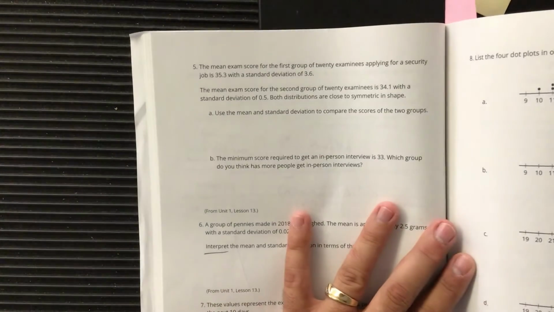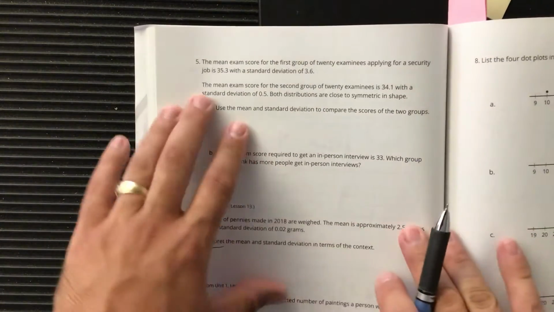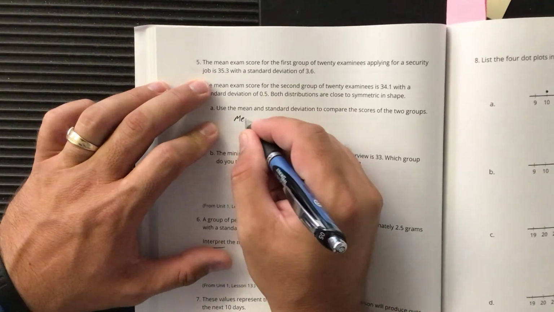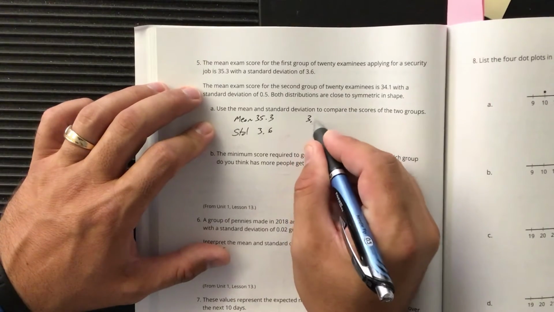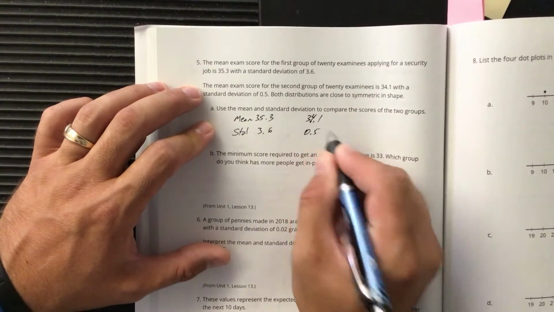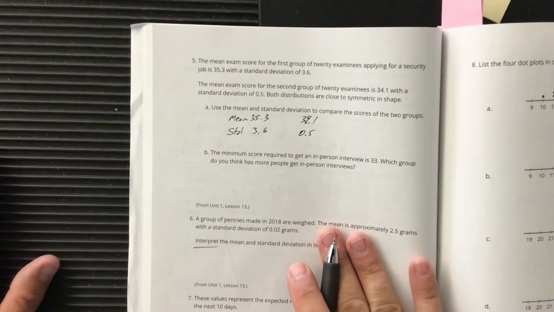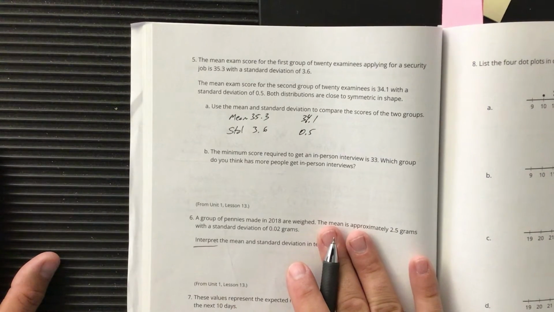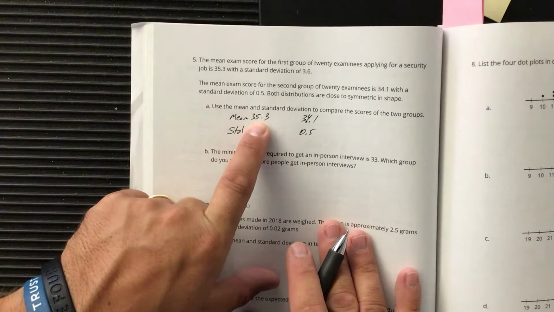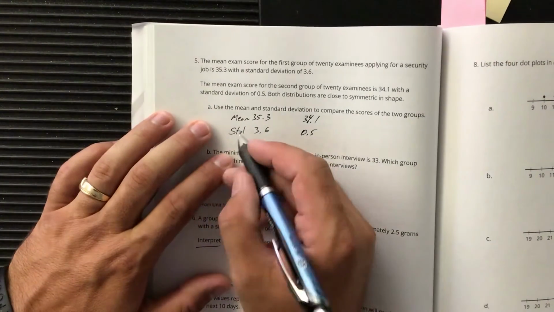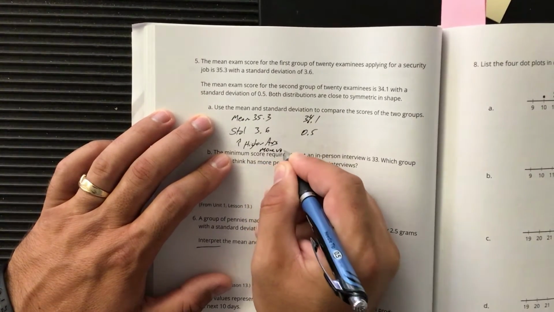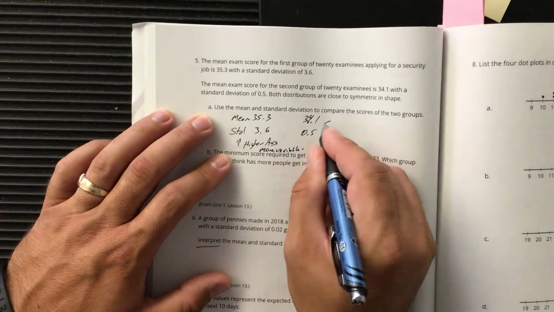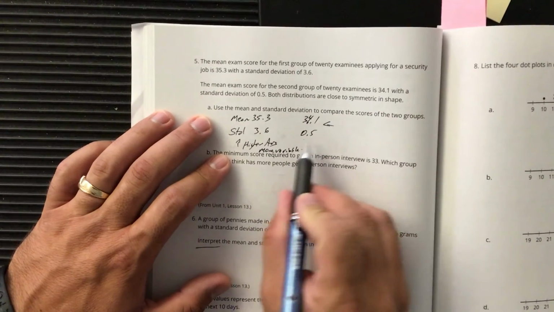Question 5. Use the mean and standard deviation to compare the groups. All right, mean of the first one, standard deviation. Mean of the second one, and standard deviation. Yeah, A has a little higher average, but more variable. Higher average, more variable. Lower average, but a lot closer data.